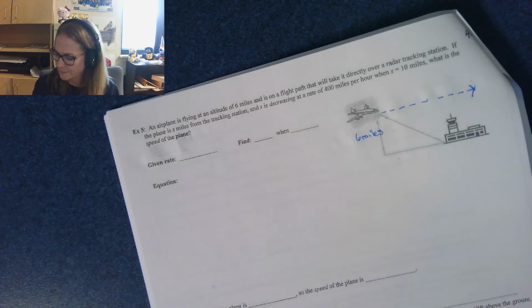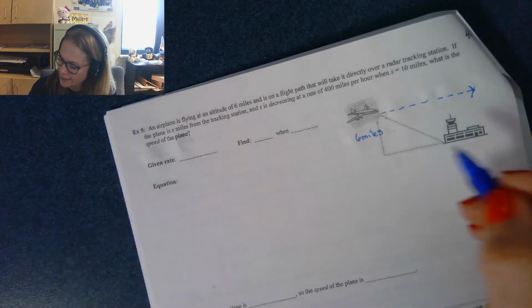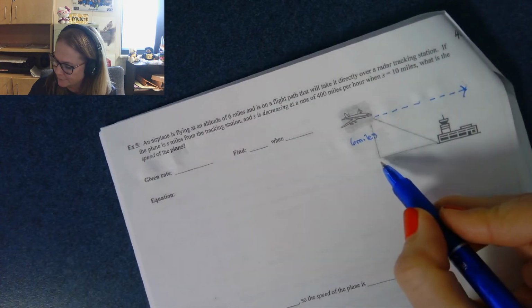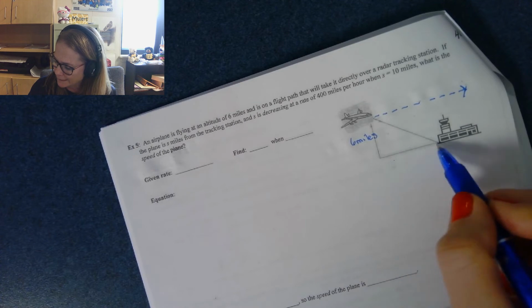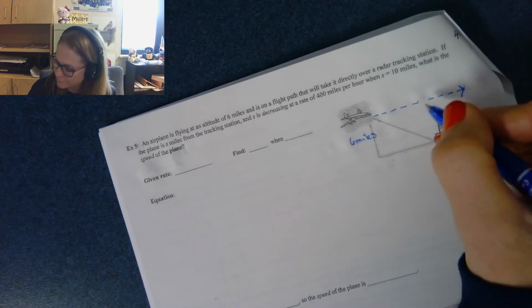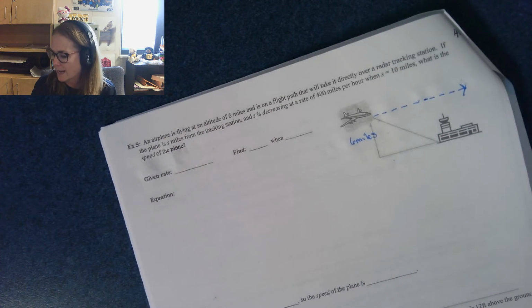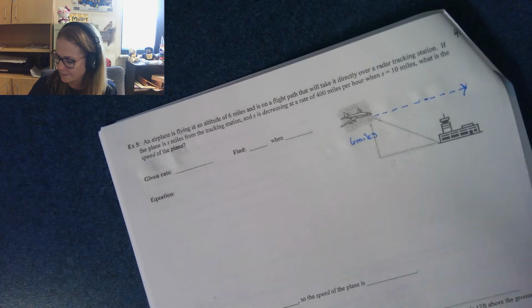So we have to figure out where to label our diagram. Read through the problem several times and then label your diagram. Where are we going to put S? Are we talking about a lateral distance, or a distance from point A to point B? That's a little confusing in this problem, so let's look at what we're asked for. We're asking about the speed of the plane.